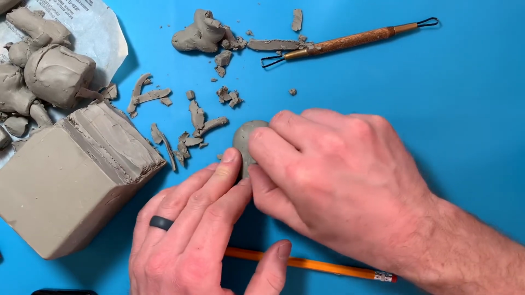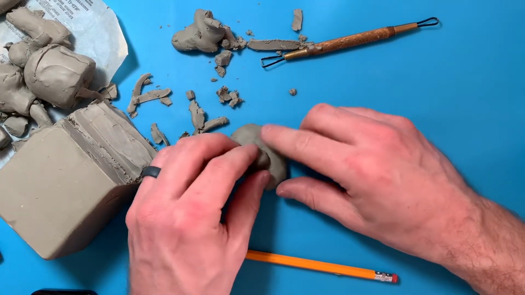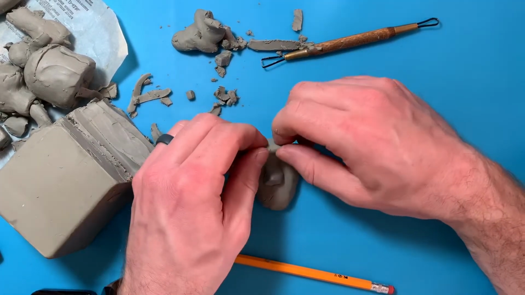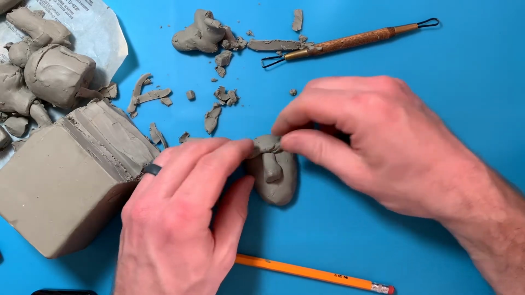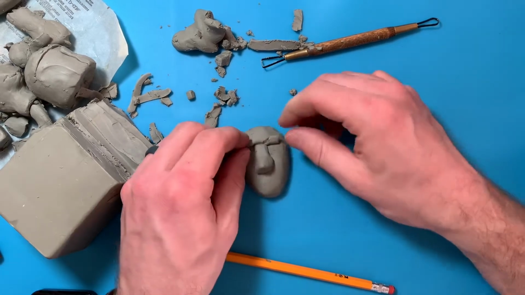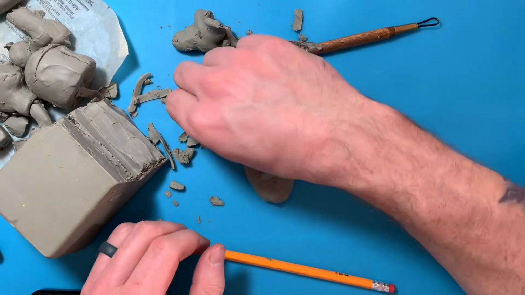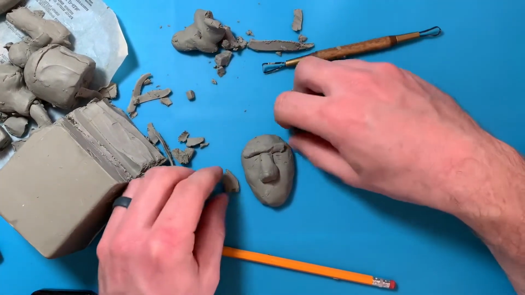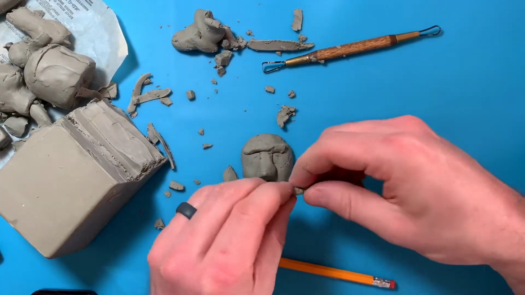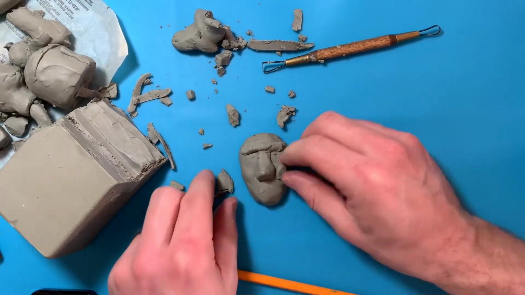I'm not going to worry too much about smoothing it right away, because I'm going to use that layering technique to get a lot of these features. So I have a nice little coil here. I'm going to throw that coil up here to give me a little bit of depth in the brow. And I'm going to have some more scrap here to give me some cheekbone depth.